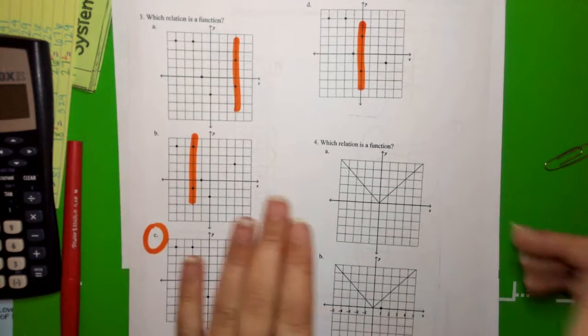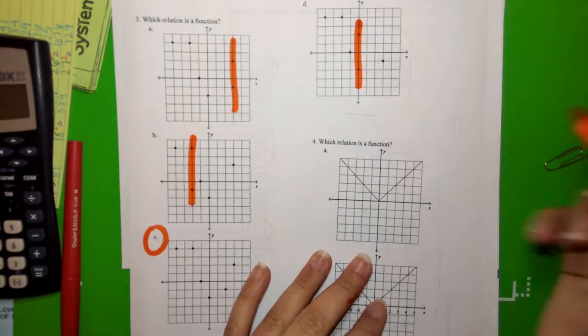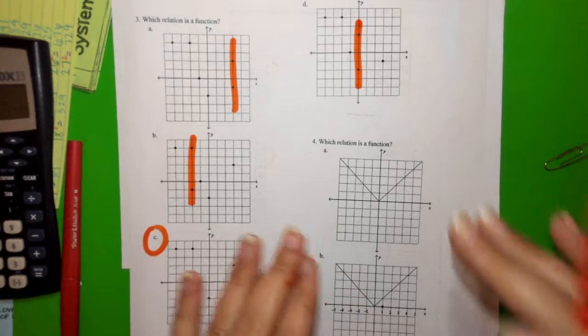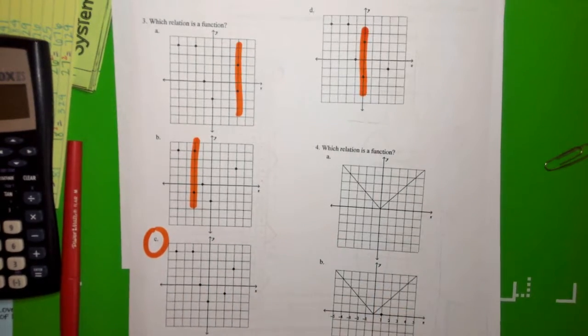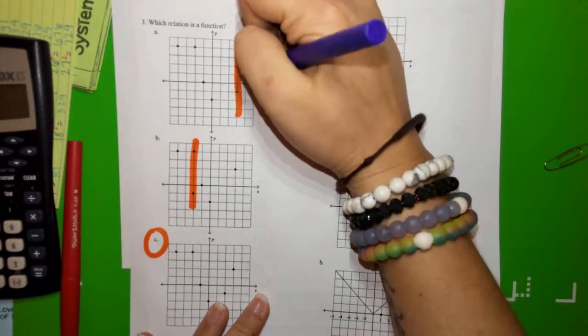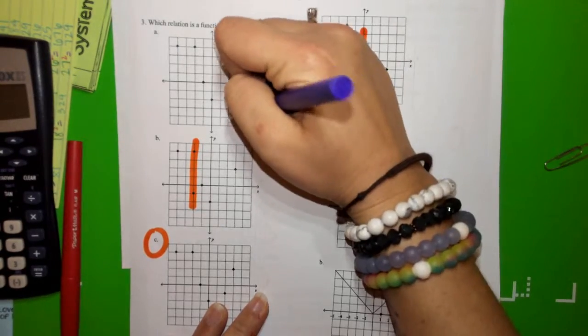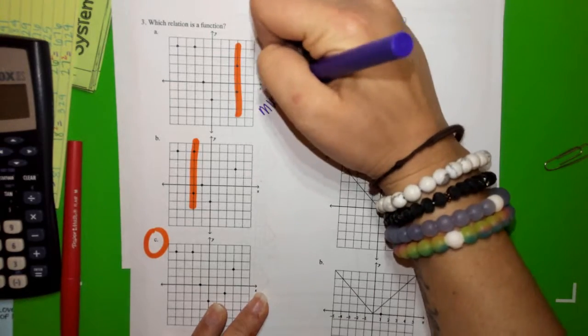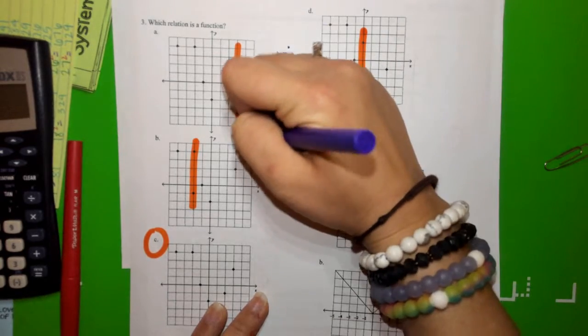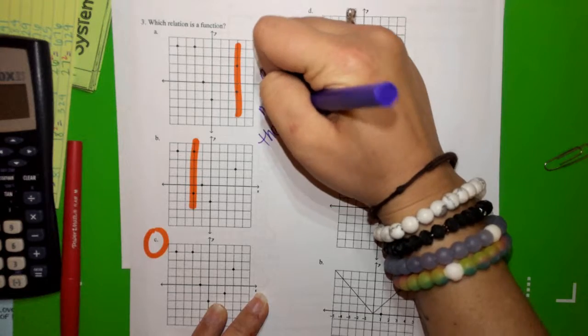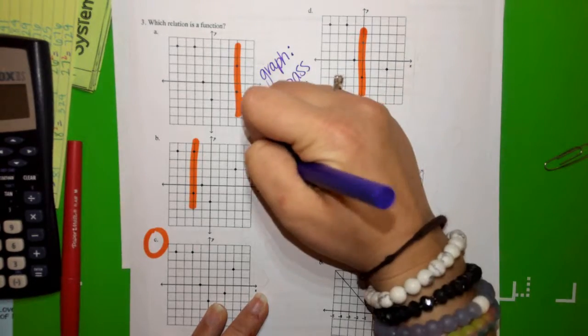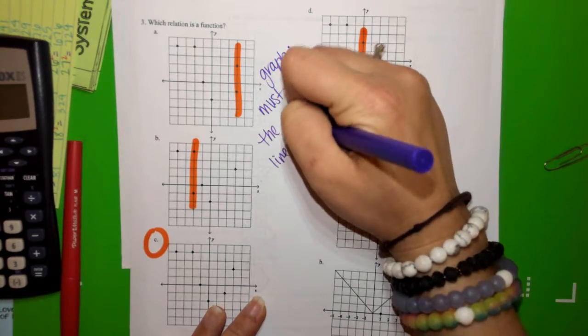Alright, so on number 4, it's the same thing. You have to do the vertical line test. So anytime it's a graph, do the vertical line test. So let's make some notes on our study guide so that when we look over it tonight, we know what's going on. So on a graph, let's write that it must pass the vertical line test.